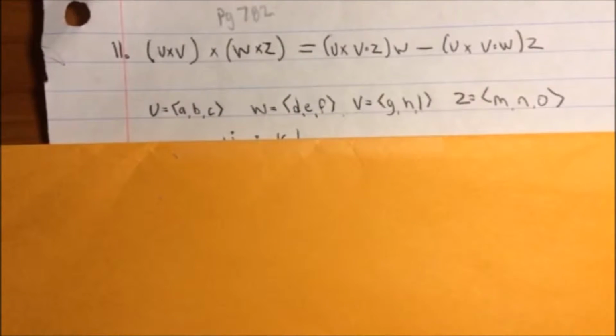They are u equals the vector of a, b, c. w equals the vector of d, e, f. v equals the vector of g, h, l. And z equals the vector of m, n, o.